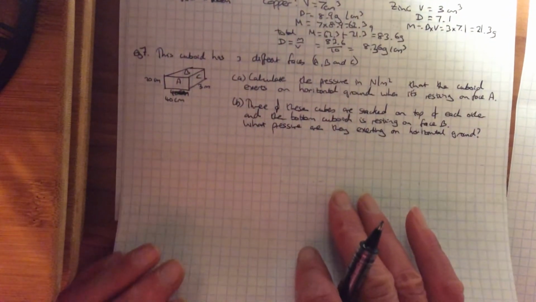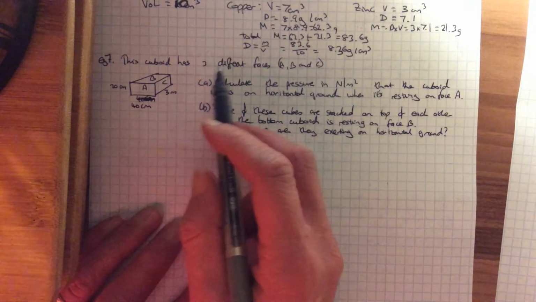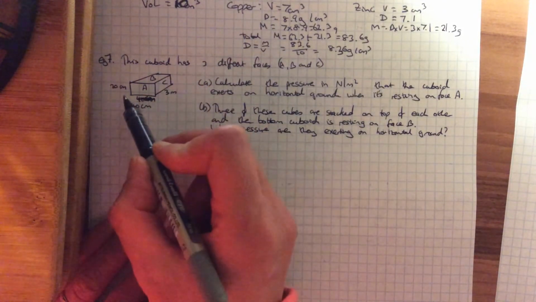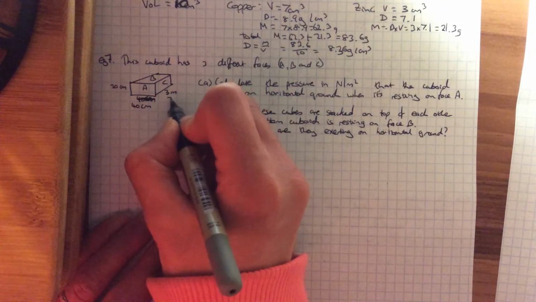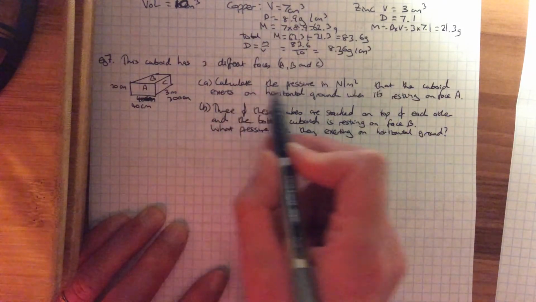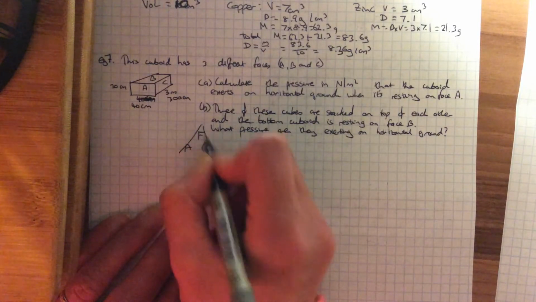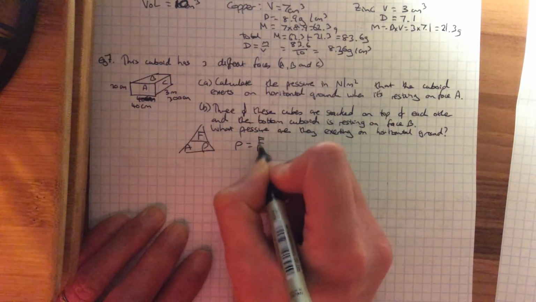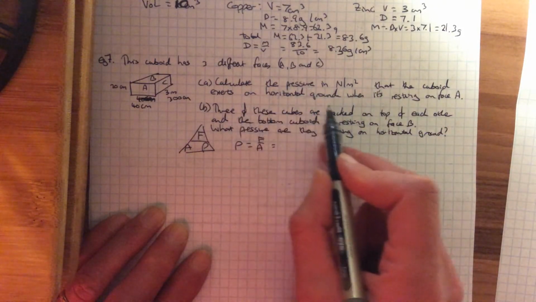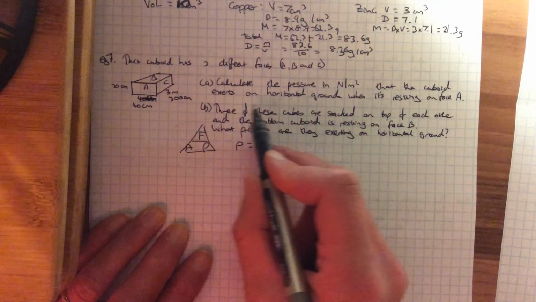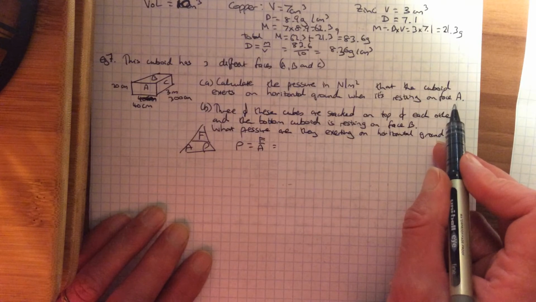Now, example 7. This is new onto the course and hasn't been examined very many times, but we have to have a look at it. A cuboid's 3 different faces are 20, 40 and 3 metres. First thing, I would change that into 300 centimetres. Calculate the pressure. So pressure, that's the FAP triangle. Pressure is force over area. So calculate the pressure in the cuboid when it is resting on face A.